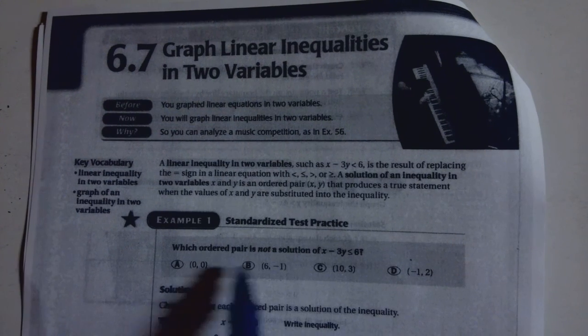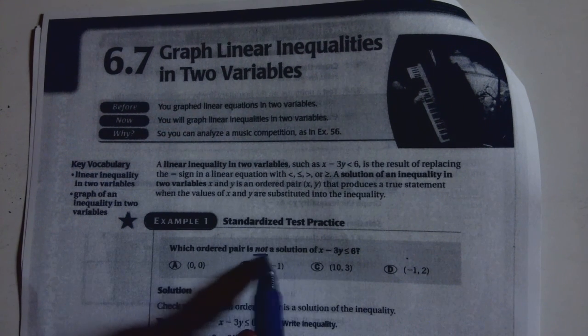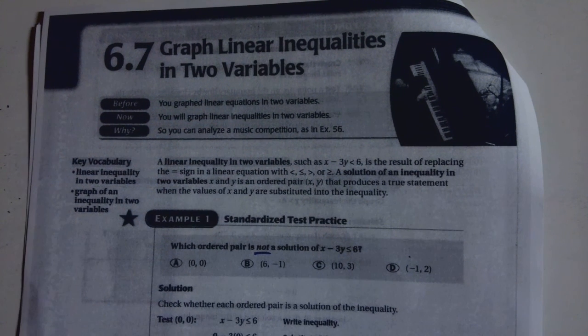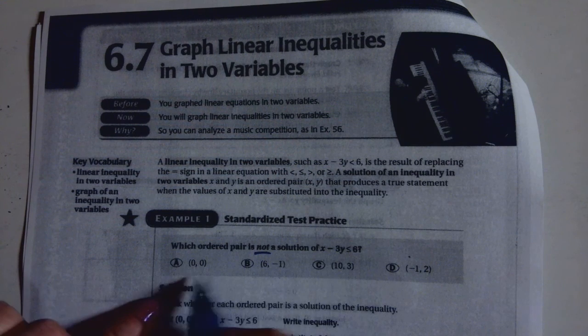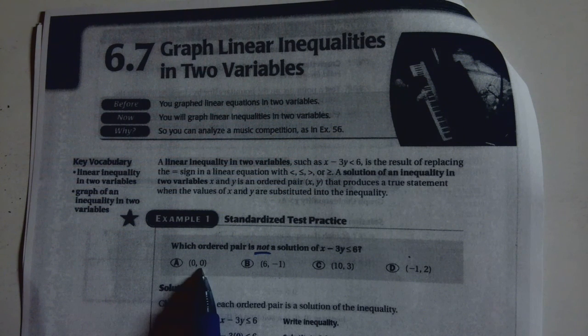So which ordered pair is not a solution? You have to be careful because sometimes they ask which is or is not. So here they want to know which is not, so that means three of them are and one of them's not. The solution of x minus 3y is less than or equal to 6. Let's just go ahead, because it is multiple choice, and plug in. So they're saying here x is 0 and y is 0.